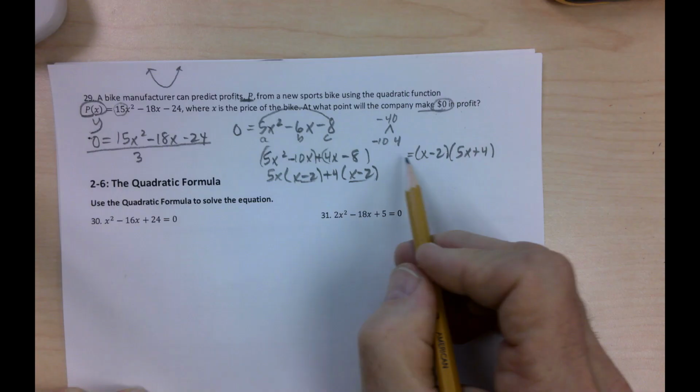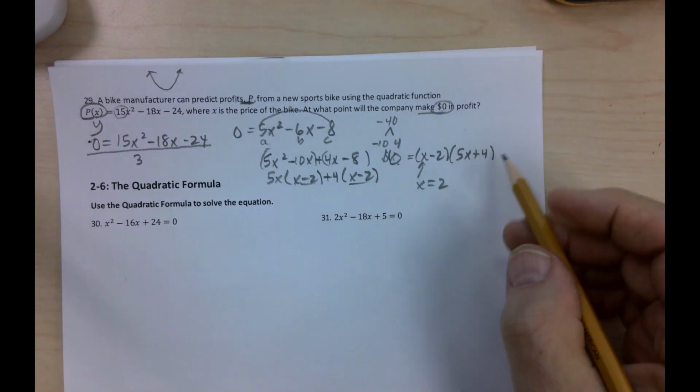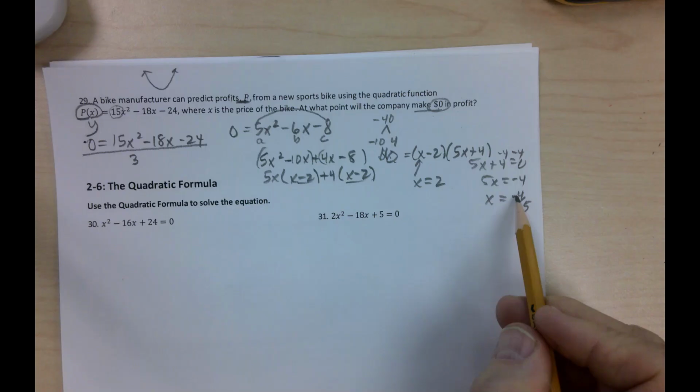Remember, that's my y, $0 in profit. Well, when x is 2, profit. But if I solve this one, 5x plus 4 is 0, and I subtract 4, I'd get 5x is negative 4. I'd get x is negative 4/5.